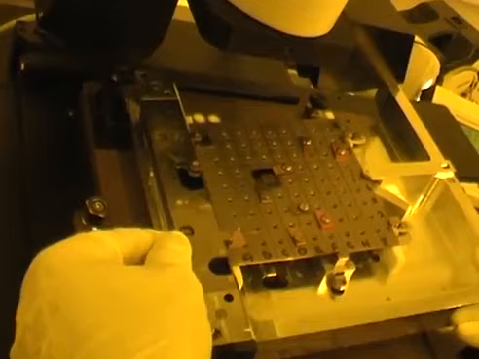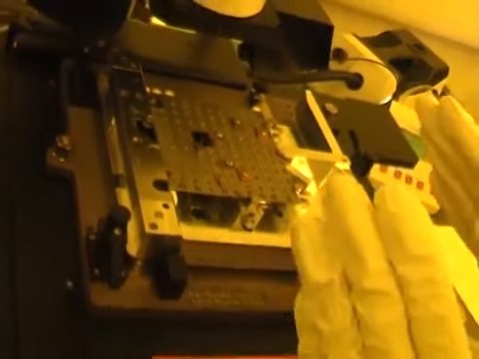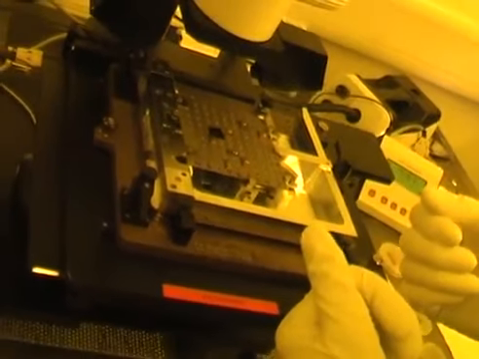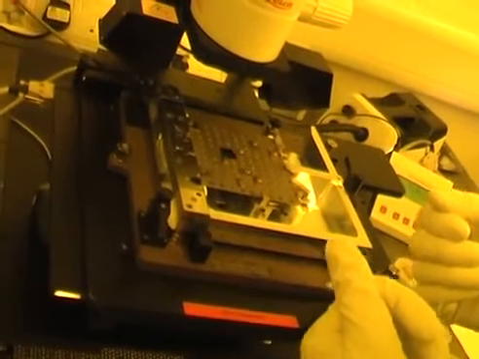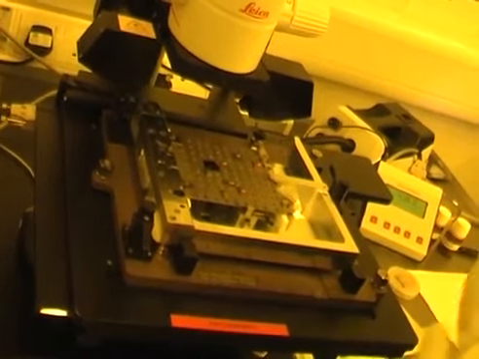Now it's also, of course, quite possible that on this sample, which is basically a small chip mounted on a bigger chip, the tilt is partly caused by the gluing process, and there's nothing we can do about it.